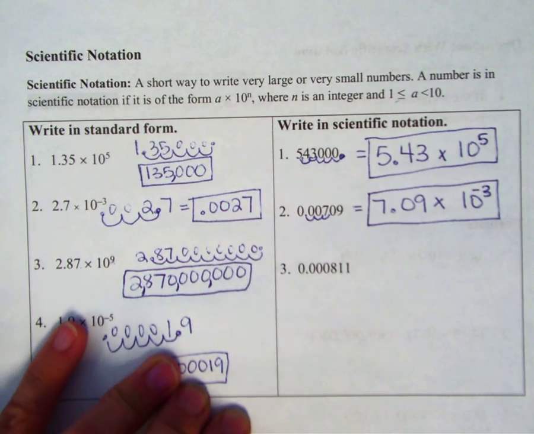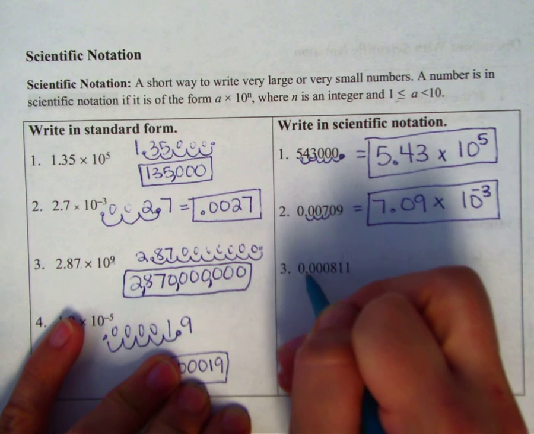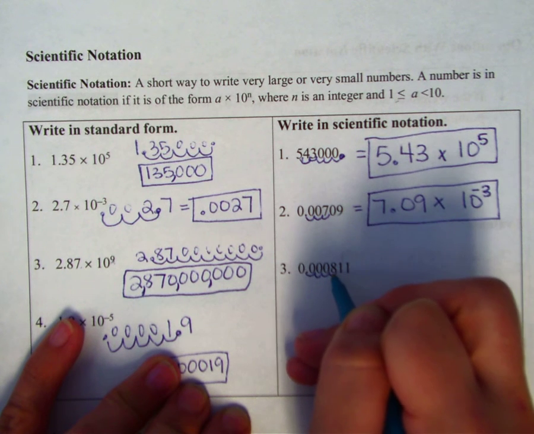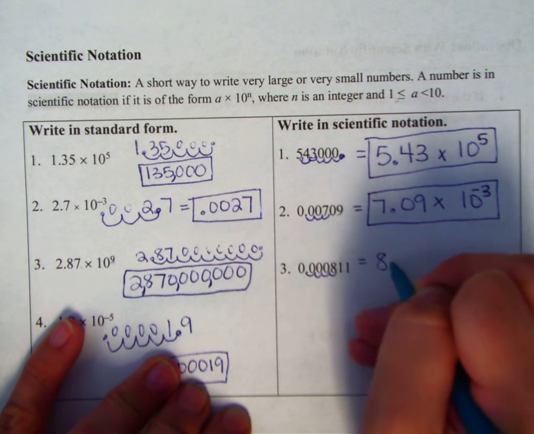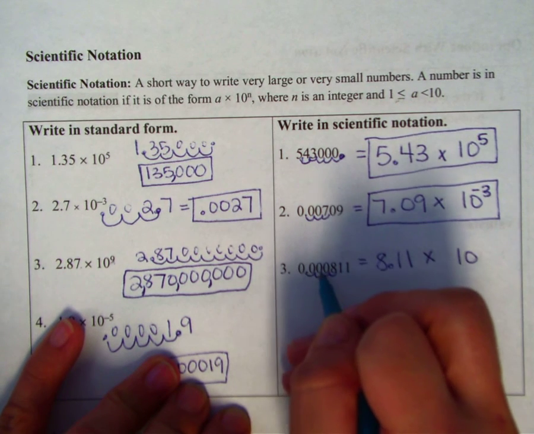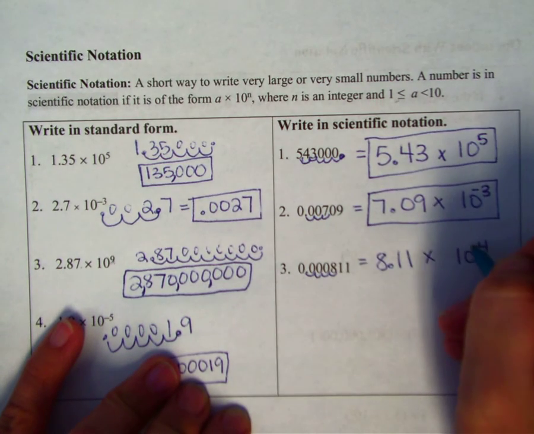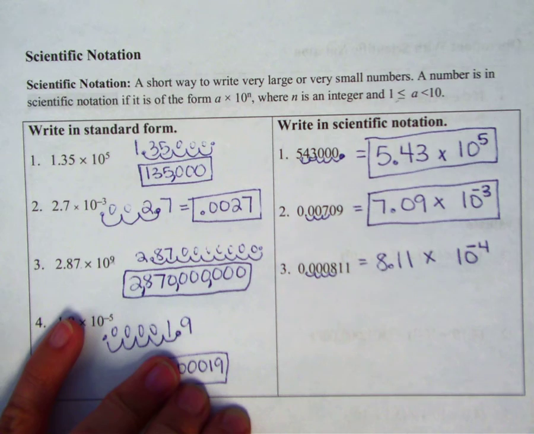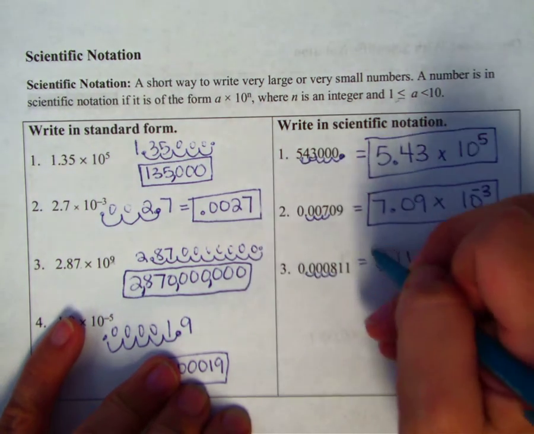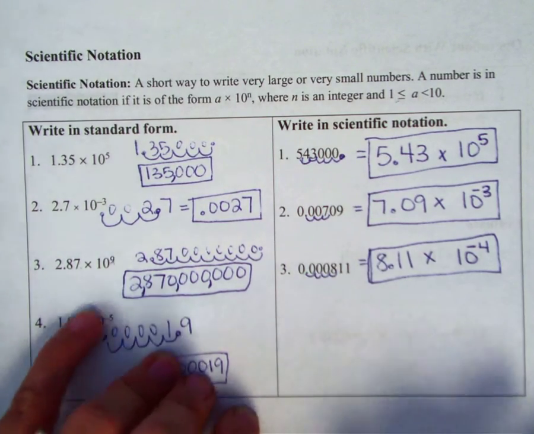All right, one more. Again, we have a small decimal. So again, we want to move it over until it's between 1 and 10. So 1, 2, 3, that's 0.8. And one more time, it's 8.11. So it would be 8.11 times 10 to the, when we moved it, 1, 2, 3, 4 spots. And then one more thing, since it was a number below 1, that's a small number, that would be a negative exponent. Okay, so always think your small numbers that are below 1 are your negative exponents, the numbers that are above 1 are your positive exponents. All right, so that's your lesson on how to write numbers in scientific notation.